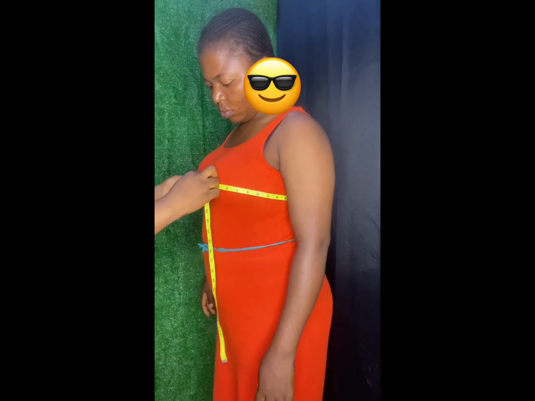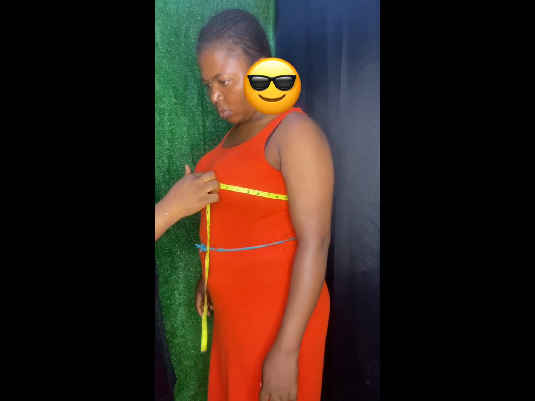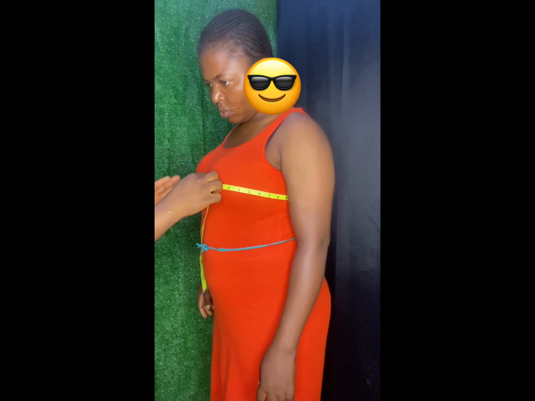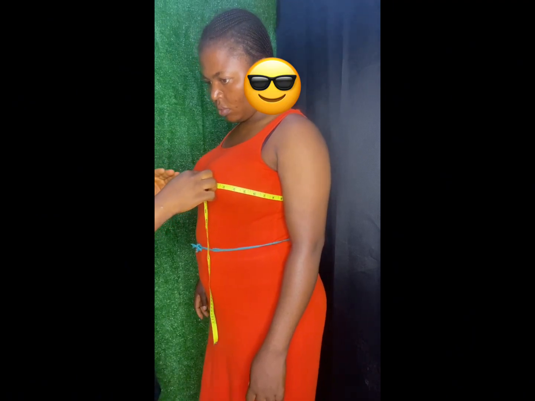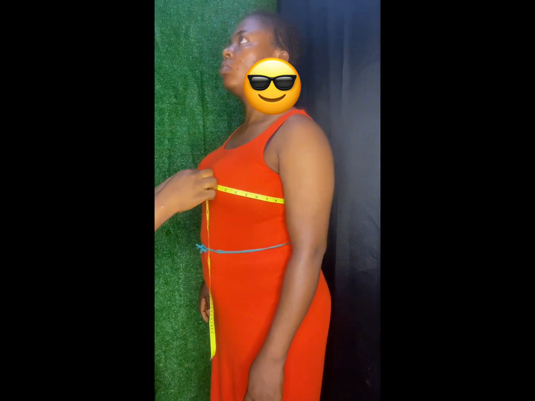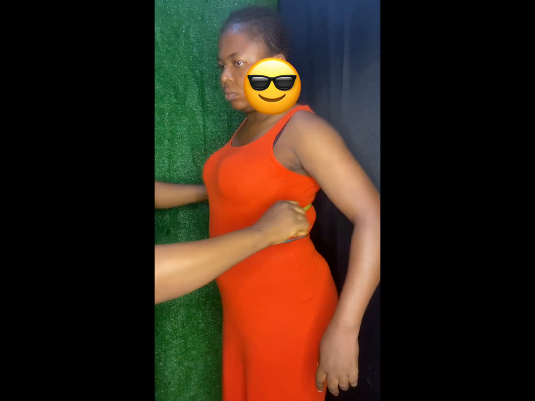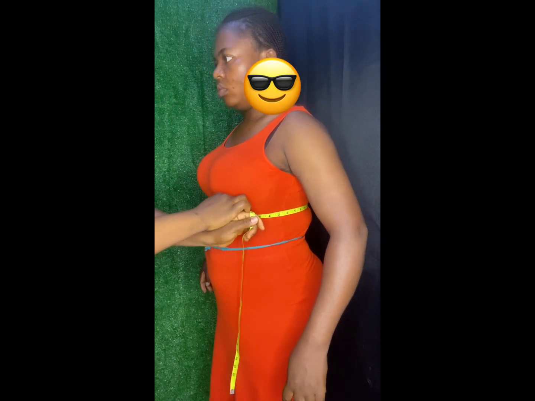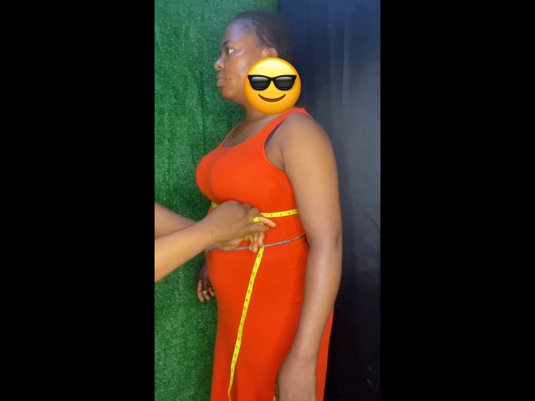Like this client, we have 42, and make sure the client puts on the bra which he or she will wear when putting on that outfit, to get a perfect fit. So this is the bust of our client. We have 42, and from there we take the under bust round of our client. For this client, make sure it's firm. We have what?